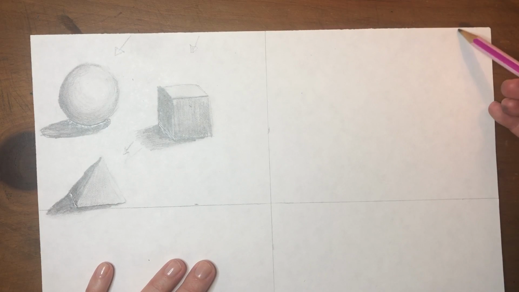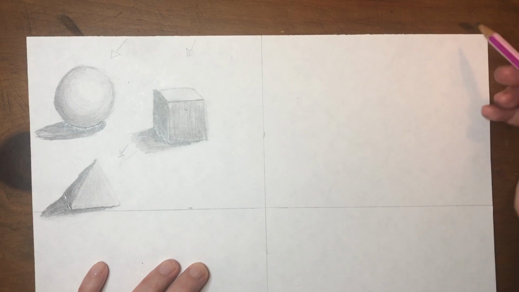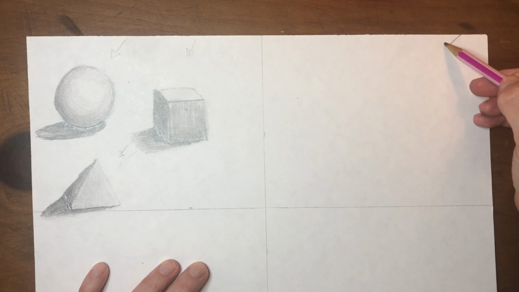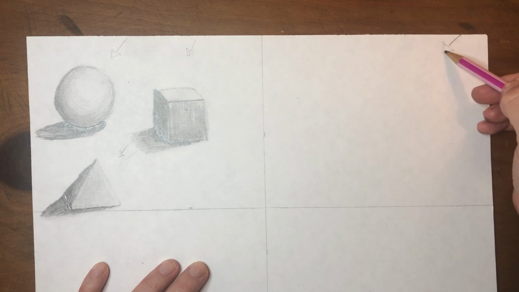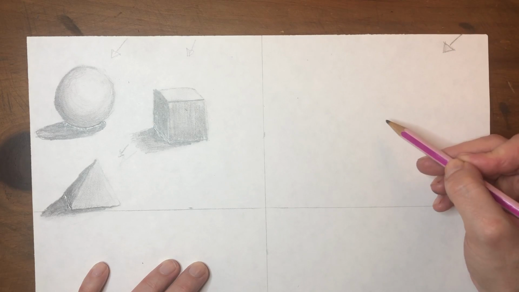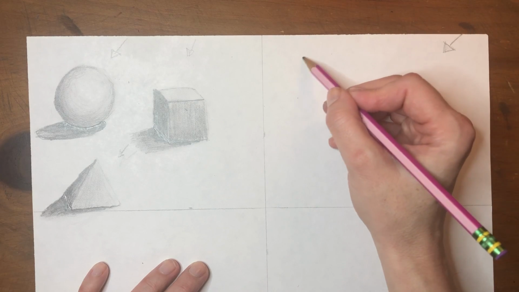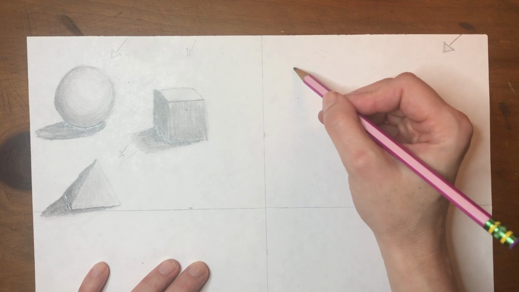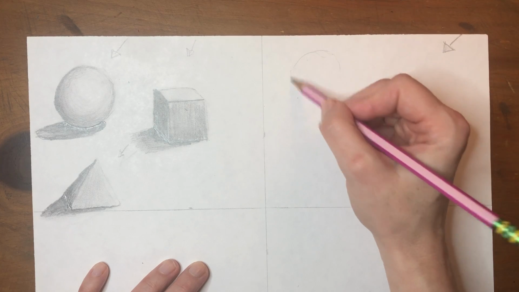The first step is to pick where your light source is coming from. So I always like to just draw the direction that my light source is coming from so that I don't forget. So this arrow means the sun or the light is coming from that angle, okay? Now, the first thing I'm gonna do is draw just my 3 basic shapes, not forms.